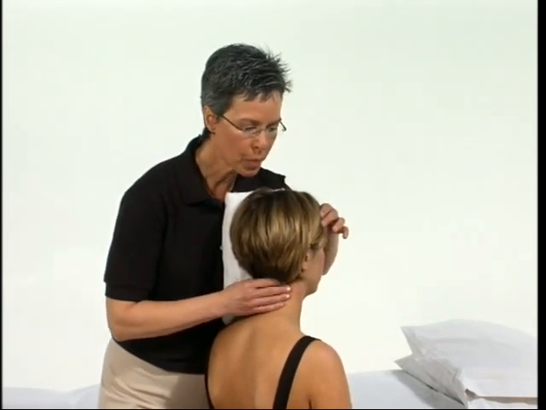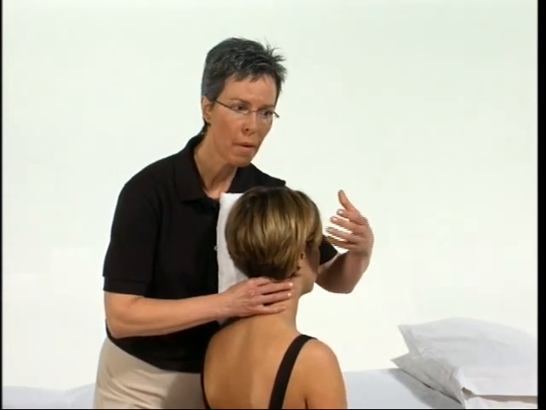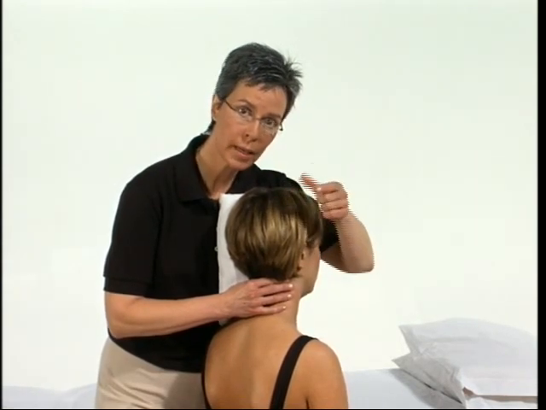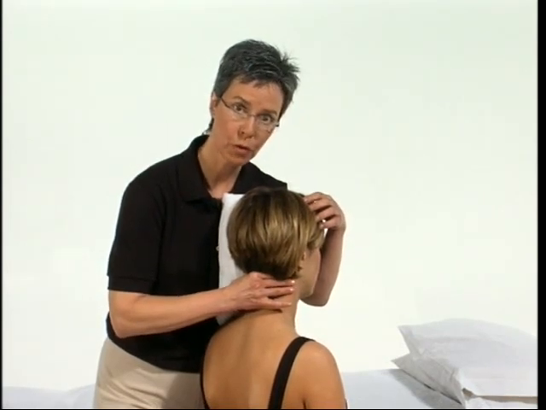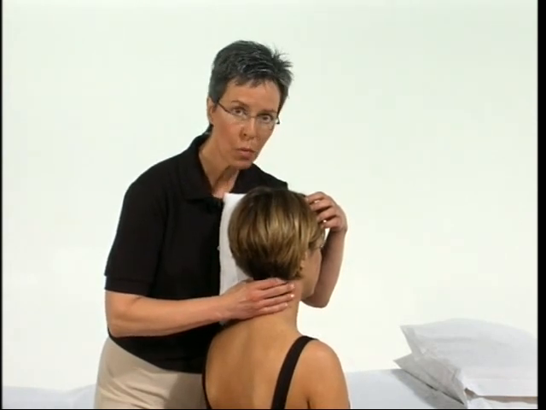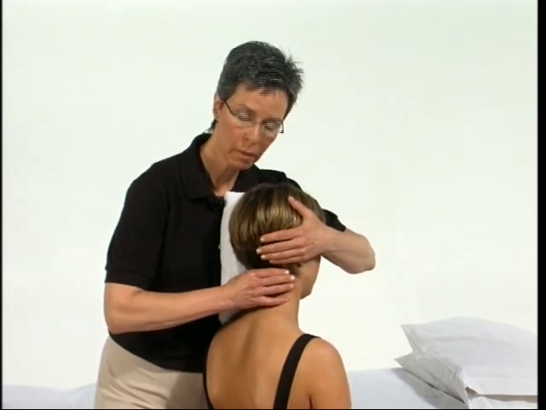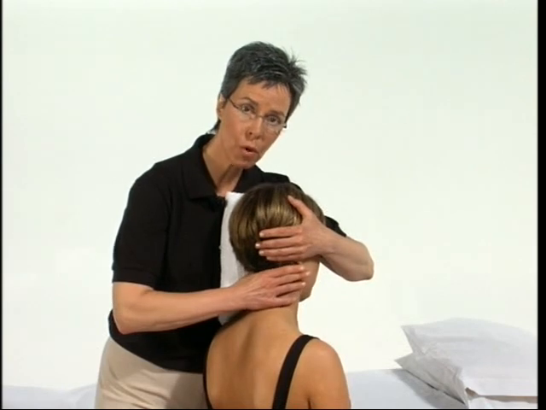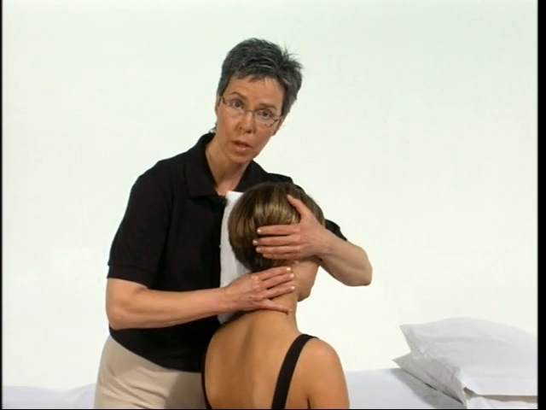In the upper cervical spine, we have 2 sets of muscles to consider. We have the recti, which are more midline, and we have the obliques, which are more lateral, running from the transverse processes of, for instance, C1 to C2. So I'm going to do this technique both with a narrow grip that's emphasizing the recti muscles, and also with a more open V grip that's going to emphasize the obliques.